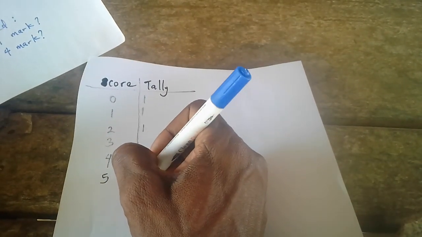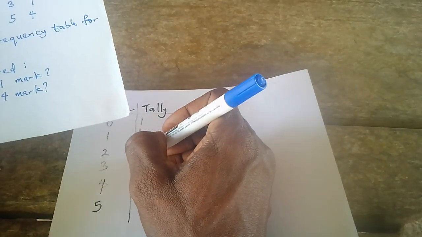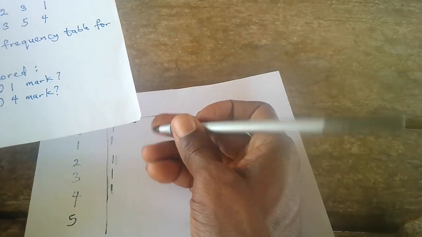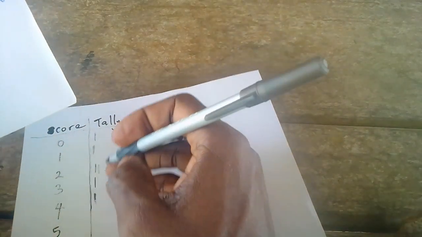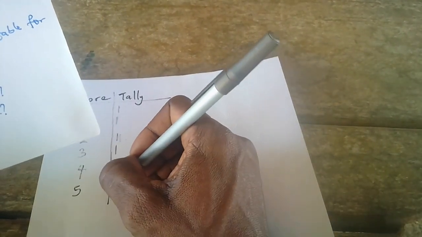This is 4. Then the next one is what? 2. You have 2. The next one is 3. For 3, I will make a strike. The next one is what? 4. So this is 4. The next one is what? 5. This is for 5.